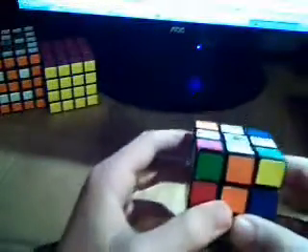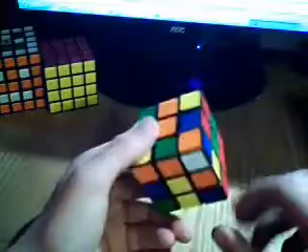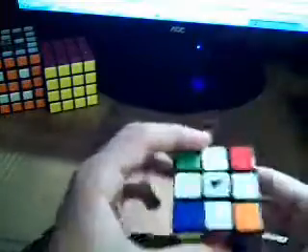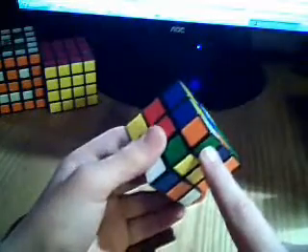I'm going to teach you two different ways to do the corners. It's personal preference, so watch it first and then try it. So yeah, let's get to it. First, let's find our first corner. Here's one that has a white, orange, and green.